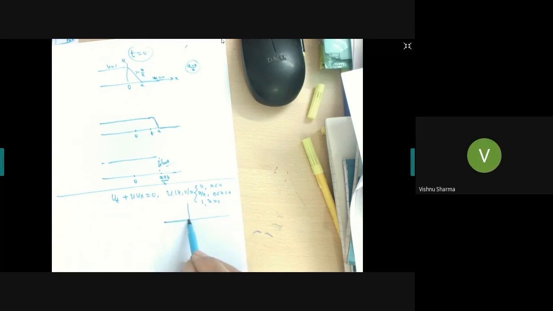Here u is equal to 0. This is your ux plane. Between 0 and a, it is x by a, so it is a straight line with slope 1 by a, and then it goes to 1. Beyond this, it is horizontal, u is equal to 1. So please tell me, if people have understood, what will be the solution of this problem.